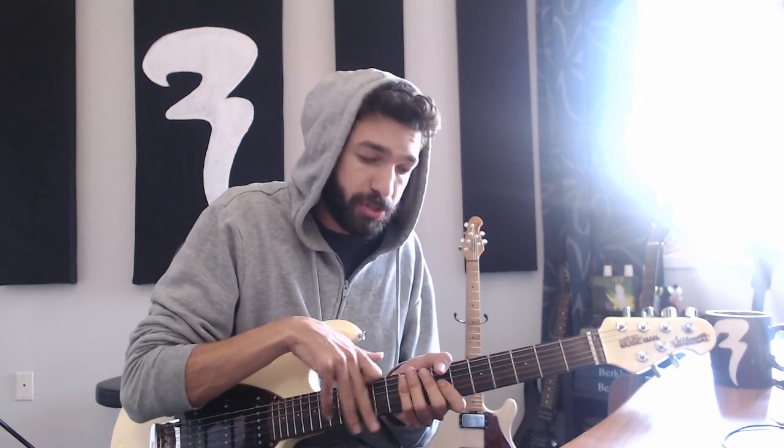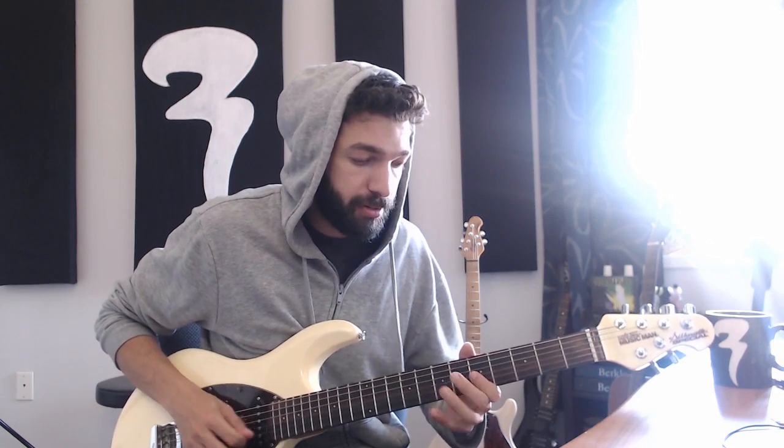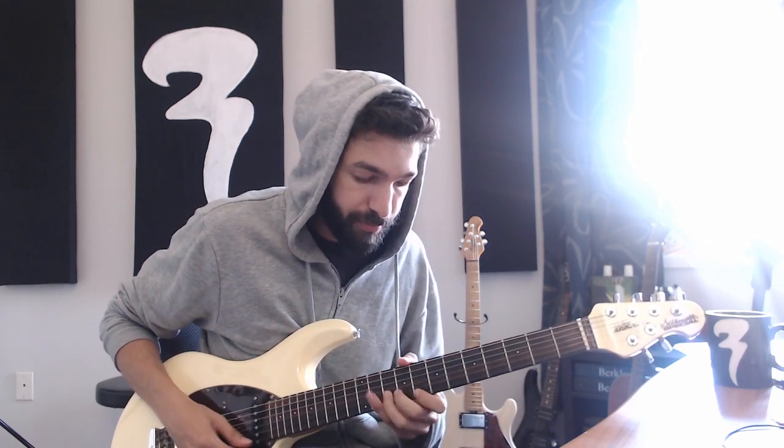So all that was just in the fifth shape. Then I'm going to go to the fourth. Now this little slide right here brings me into the third shape of the D minor pentatonic. Okay, then I repeat the melody again, or the intro part.